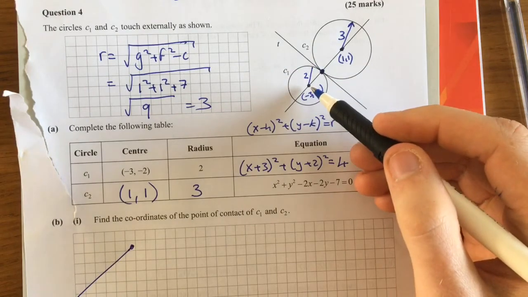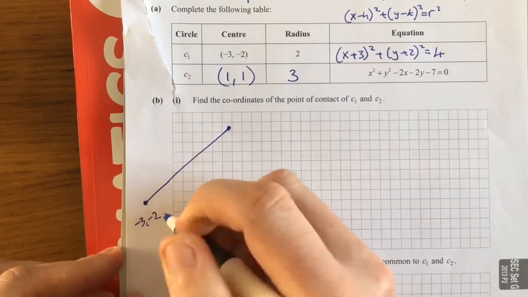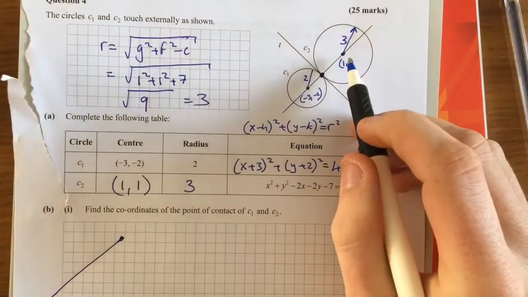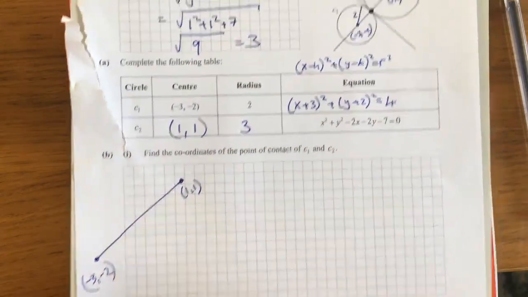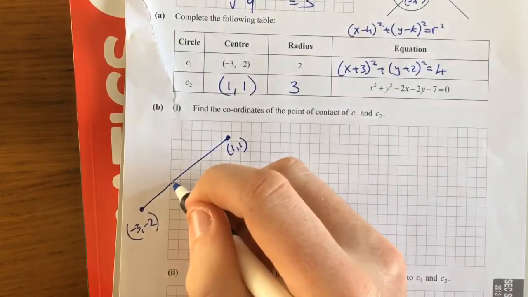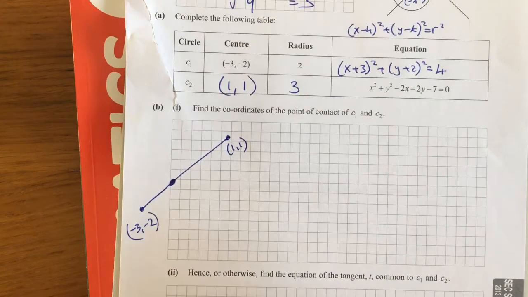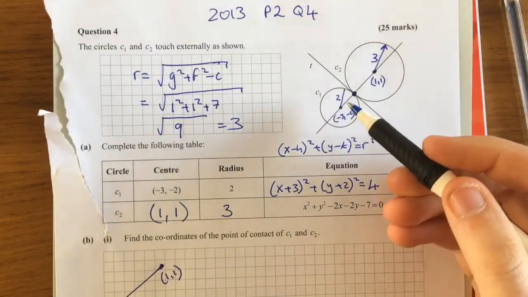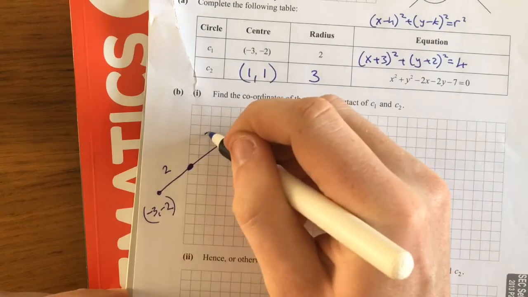So down here, I'm going to have (-3, -2). It's going to go down there. And up here, I'm going to put in the center of the bigger circle, which is (1, 1). Then the point of contact will be somewhere maybe around here. That will be the point of contact. But we also know that the radius of the smaller circle is 2 and the radius of the bigger circle is 3. So that's 2 and that's 3.